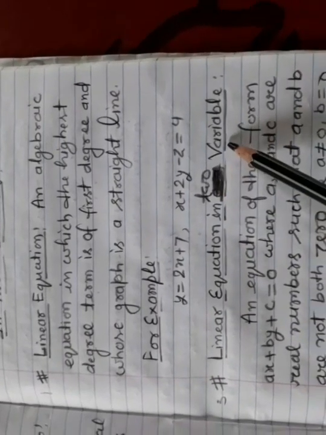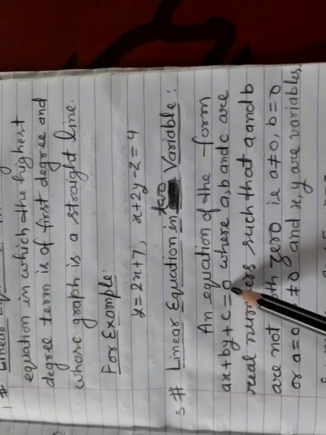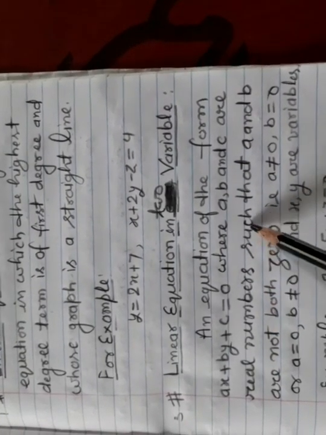Now, linear equation in two variables. Here the variables are x and y, the two variables. Now look here, an equation of the form ax plus by plus c is equal to 0, where a, b and c are real numbers such that a and b are not both 0. Clear? A and b both are not 0.